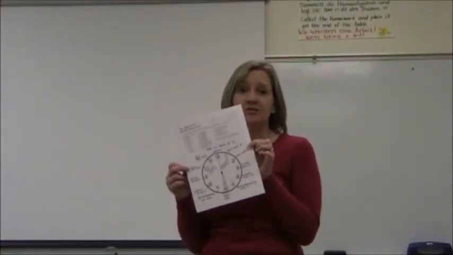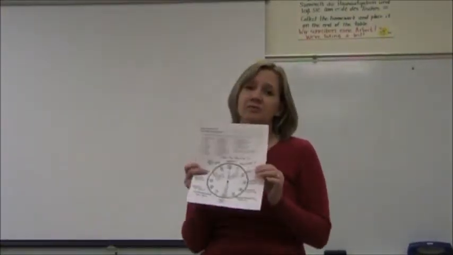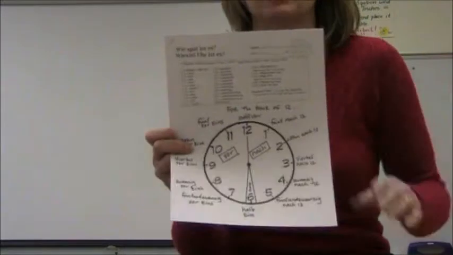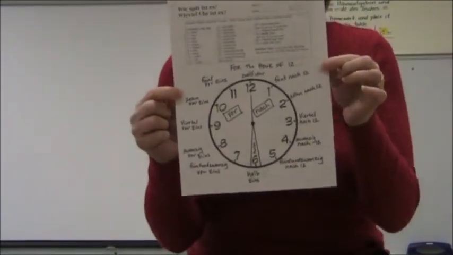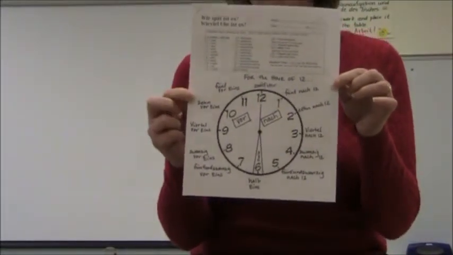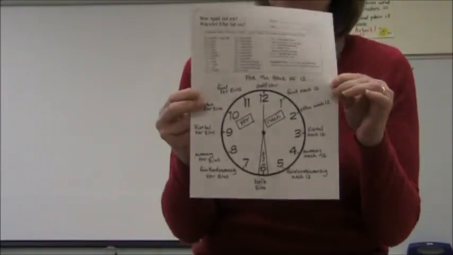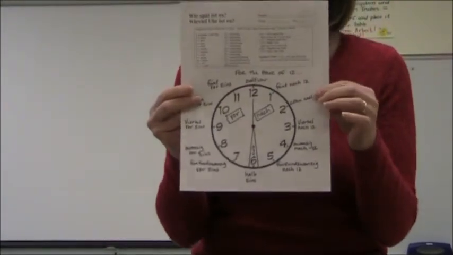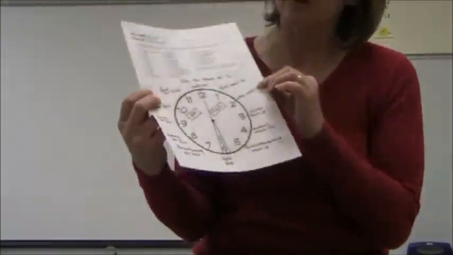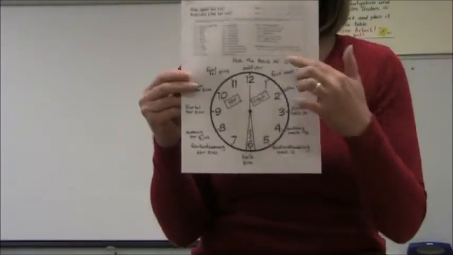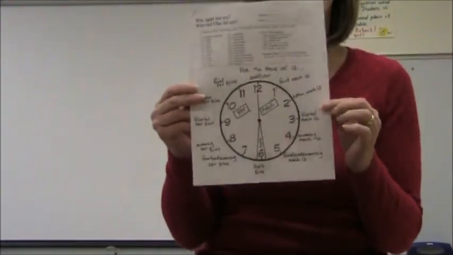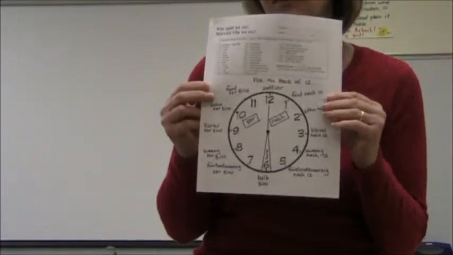This is today's puzzle that you're going to do. It says, wie spät ist es, which means what time is it, how late is it? And it also says, wie viel Uhr ist es, how much clock is it? So, you can see this is similar to what I just showed you on the overhead, but it tells you how to say nach, how to say vor, and then it has the words for Viertel and of course halb. This is all for the hour of 12. Here is how you do the puzzle.